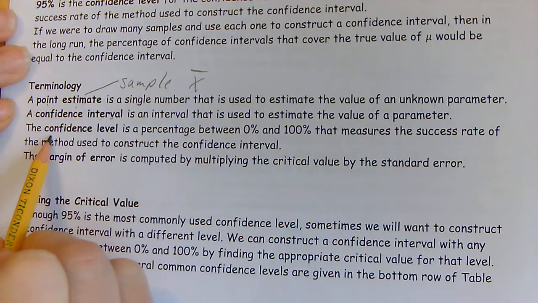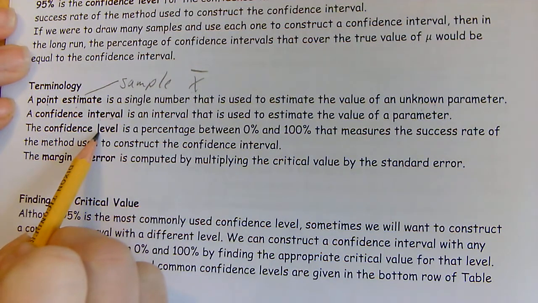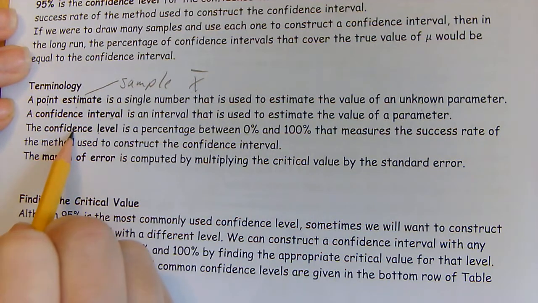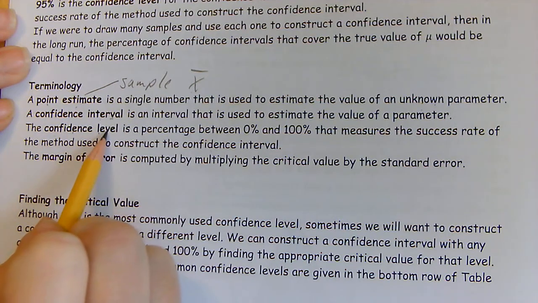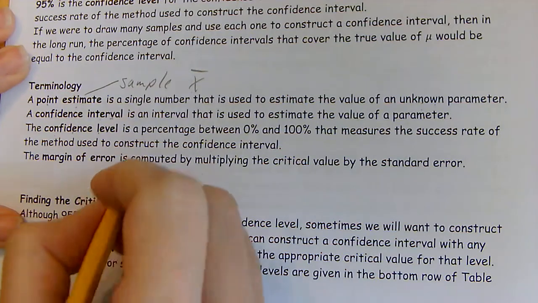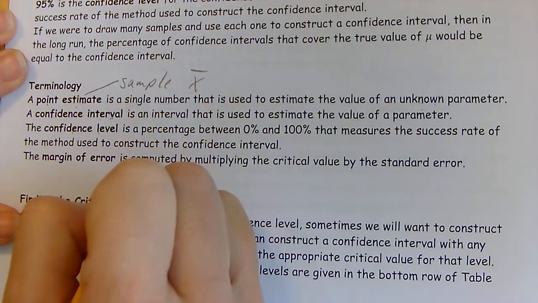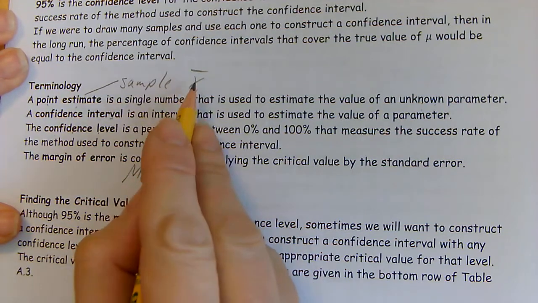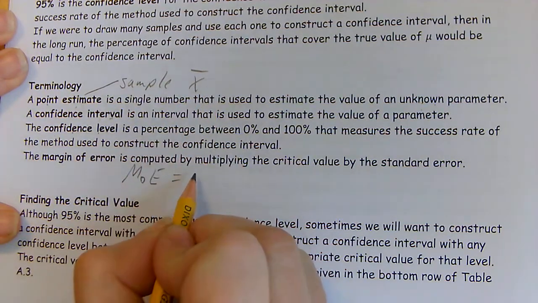The confidence level is the percentage that we use to construct the interval. They're going to tell us what confidence level we're using. And the margin of error is what we calculate and add and subtract to our sample mean.